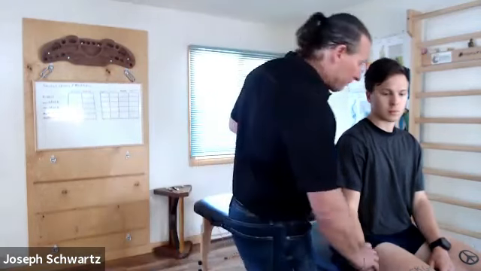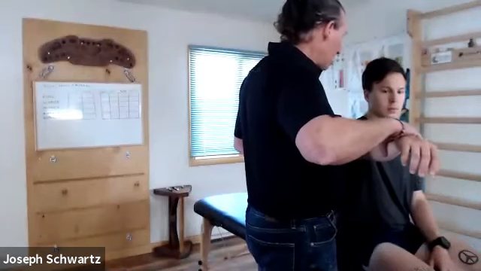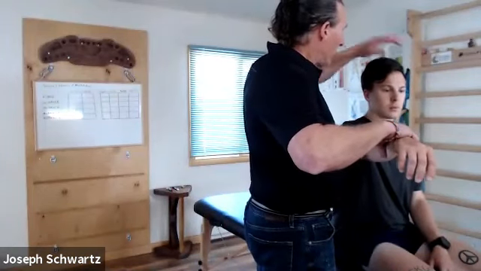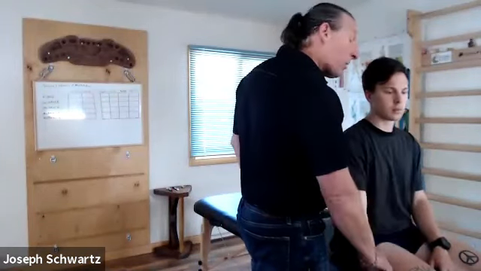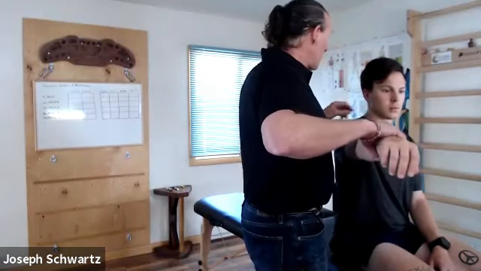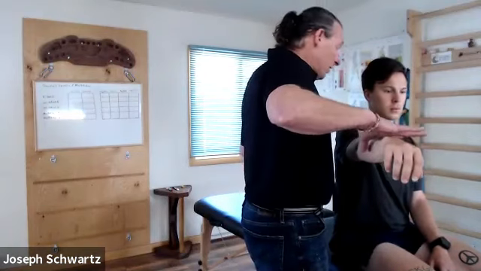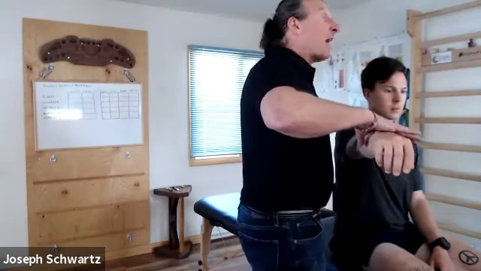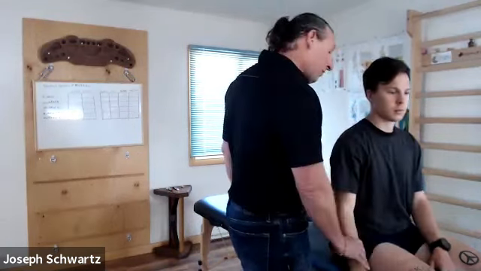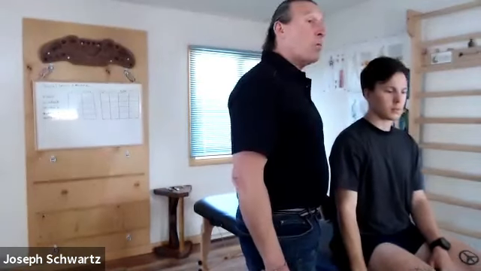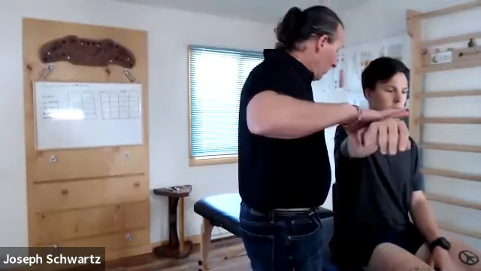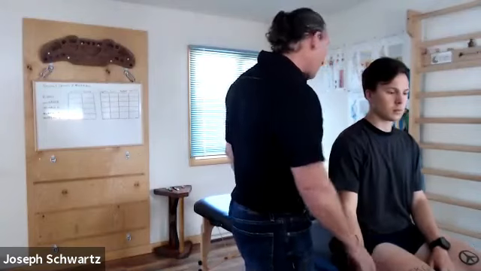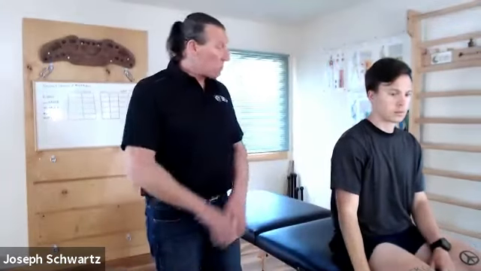For example, hold through here, come to the forehead, normally responsive, come to the trapezius, normally responsive, come to the thigh, normally responsive. Great. I'm going to come to the low back, normally responsive. Great. So I'm happy with that. I'm going to go to the next thing.